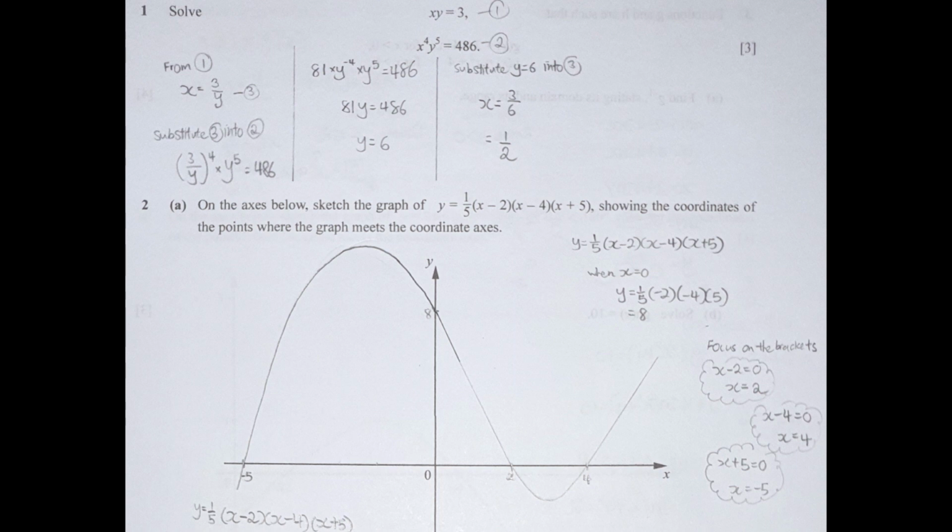intercept for x. Through this I'm focusing on the brackets that are available over there. I get my values of x as 2, 4 and negative 5. Through all these coordinates, I can roughly sketch out the graph. So it will look something like this.